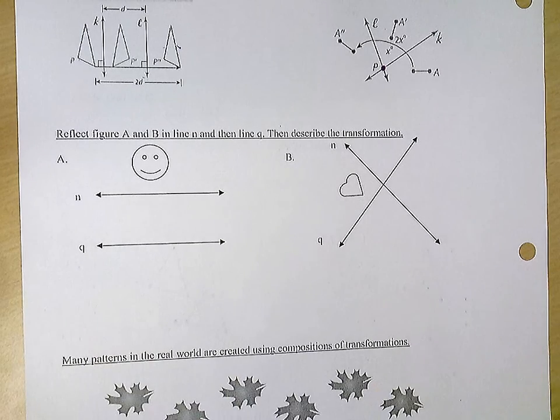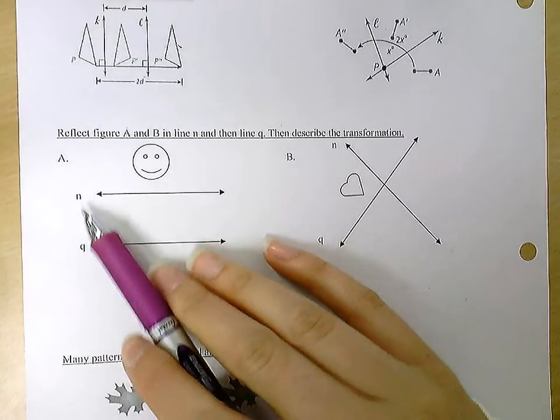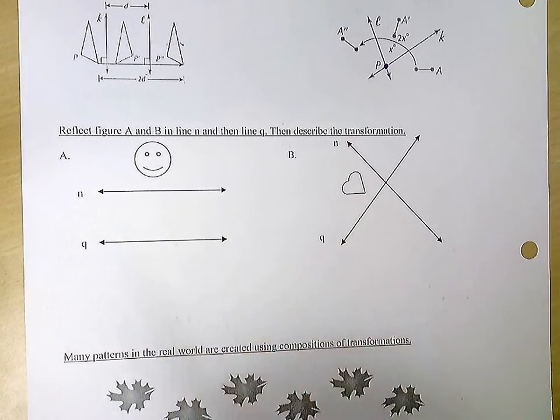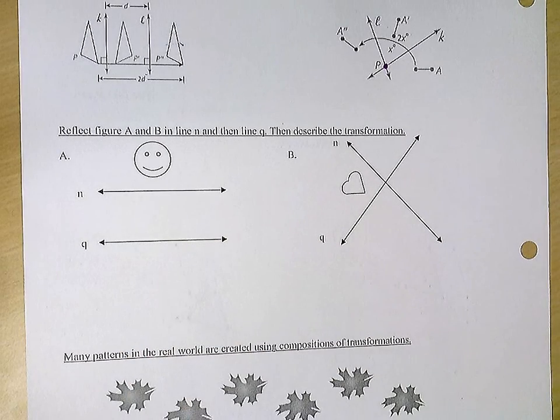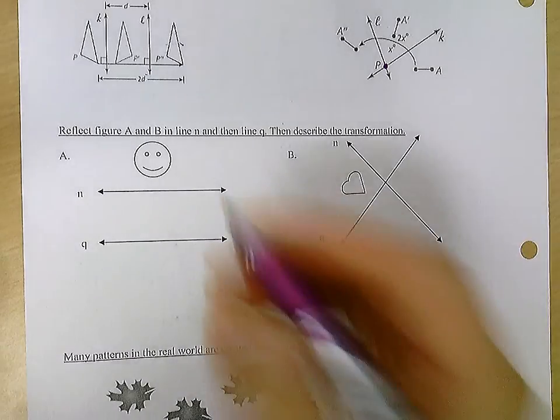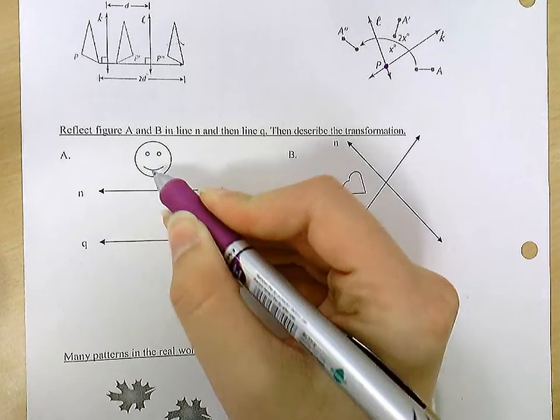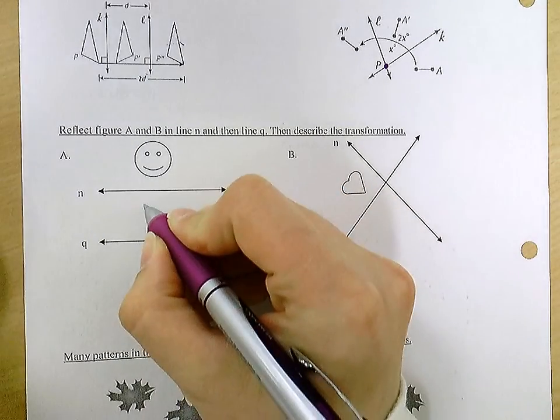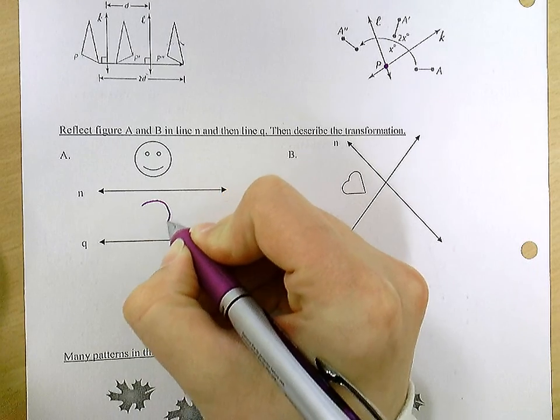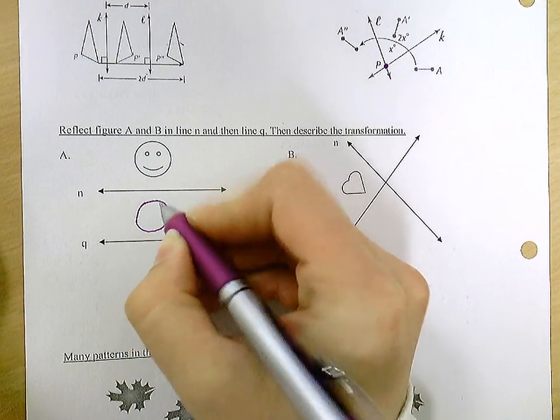For letter A, we want to reflect the figure in line N and then line Q. So I want to reflect over line N and then reflect over line Q. This doesn't have to be perfect. Reflecting our smiley face here over line N, it would be upside down, right?